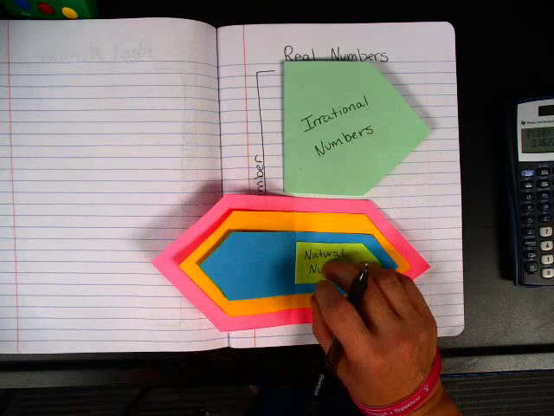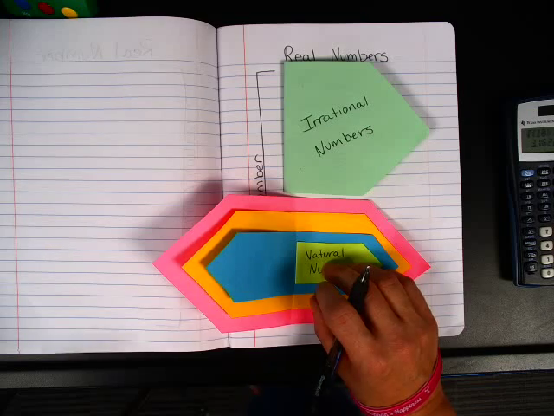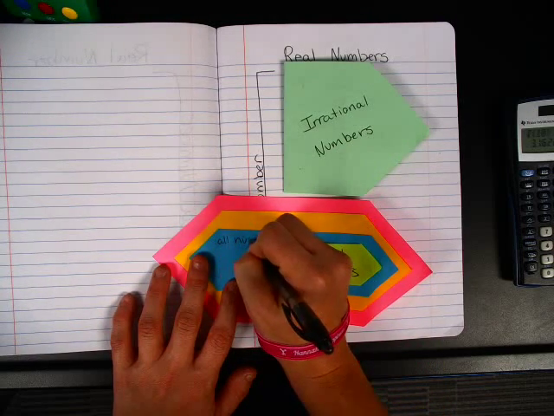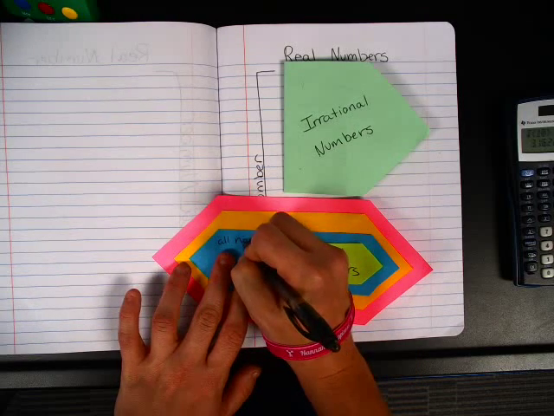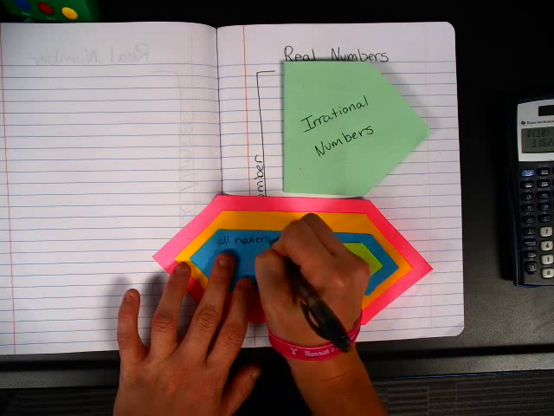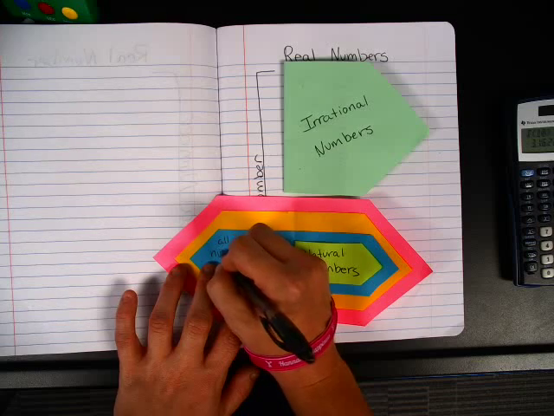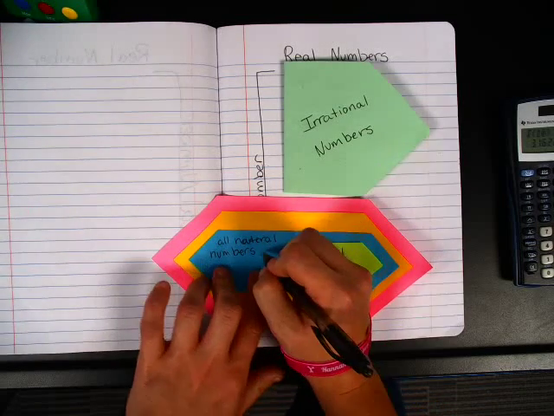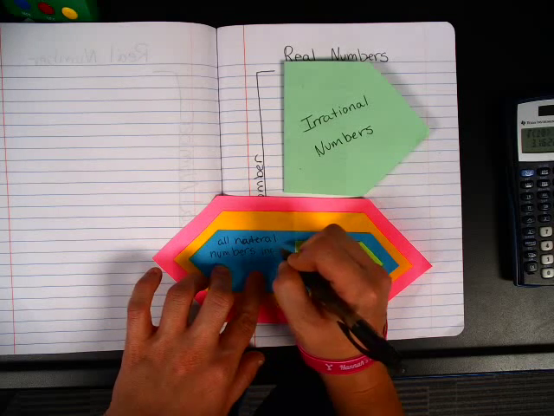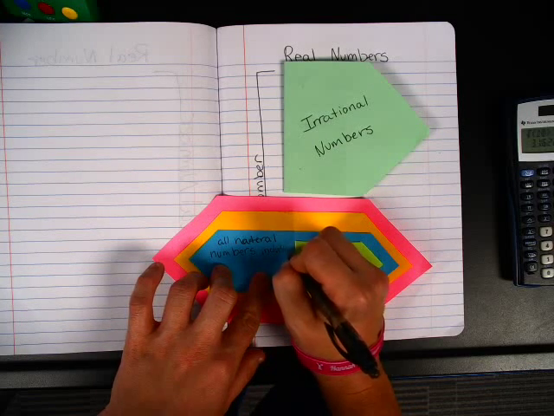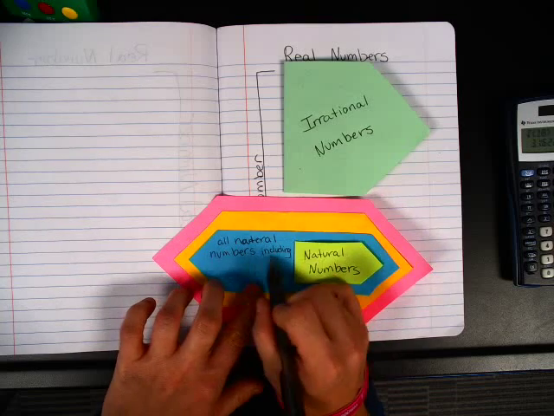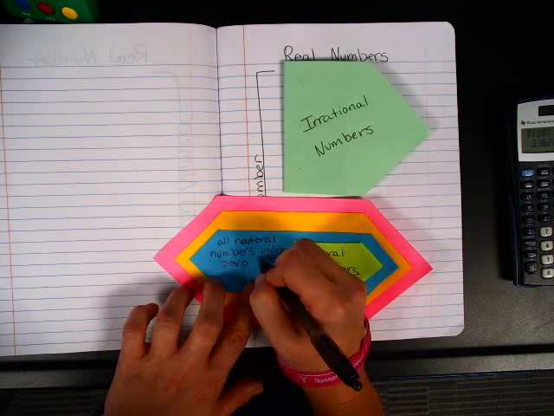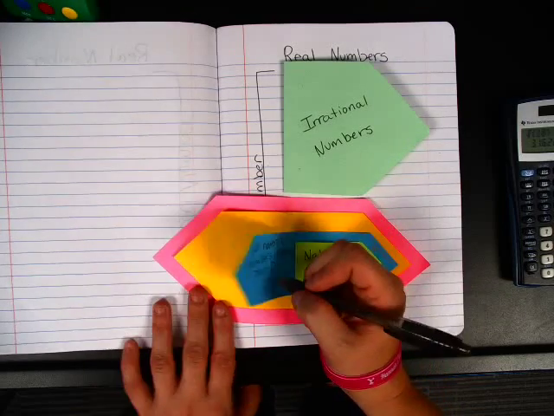So we're going to write the definition of what a whole number is, and it's going to be all natural numbers including 0. Oops, I kind of ran out of room. And this is including 0. Or you can just write the 0, okay?